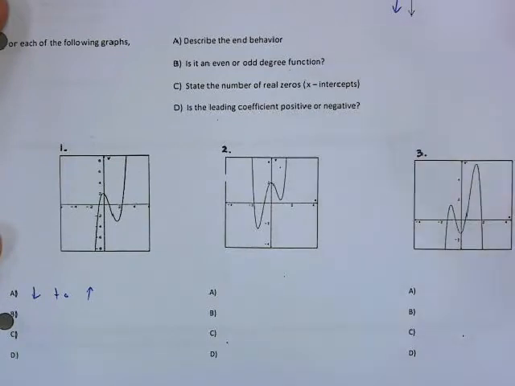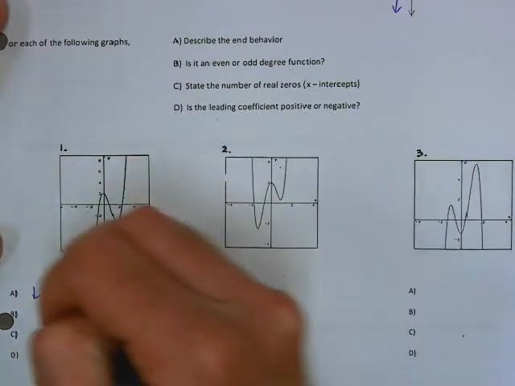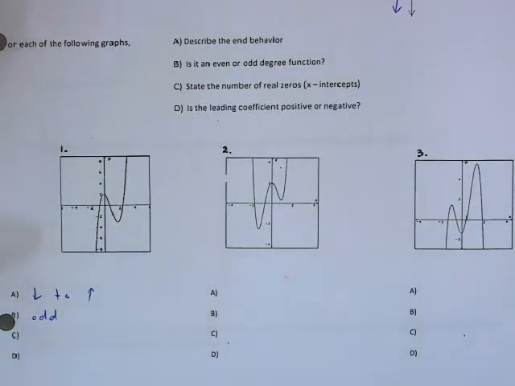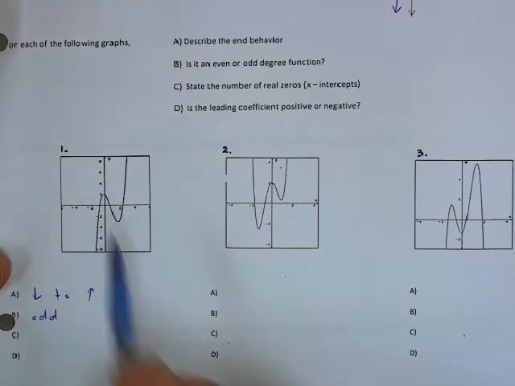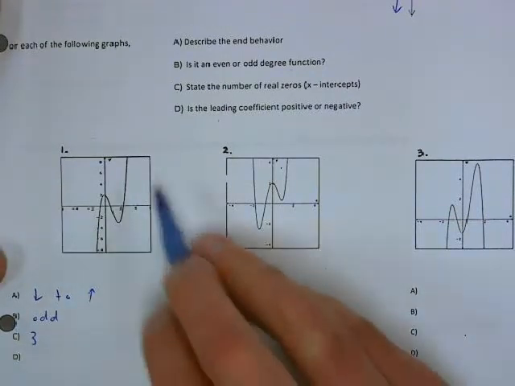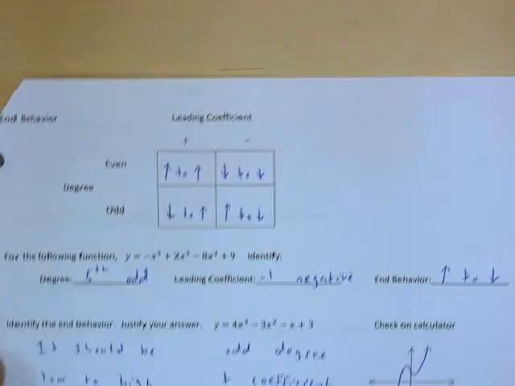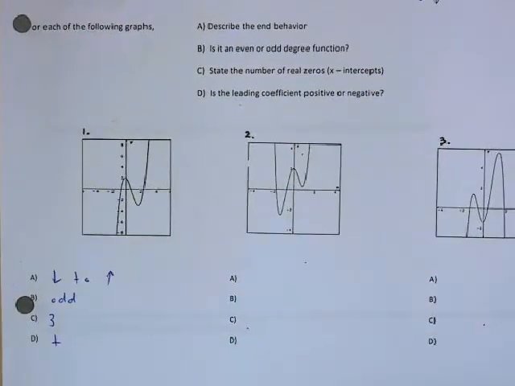Part B, is it an even or an odd degree function? Okay, remember, even, like a parabola, is either going to be high to high or low to low. So since this is low to high, it's got to be odd. Okay. State the number of real zeros, x-intercepts. So then just count how many times our graph crosses the x-axis. 1, 2, 3 times. Okay. And then finally, is the leading coefficient positive or negative? So when is it low to high versus high to low? Again, check back on your chart if you need to, but the leading coefficient would have to be positive for this one to be low to high. Okay, and then that's that one.